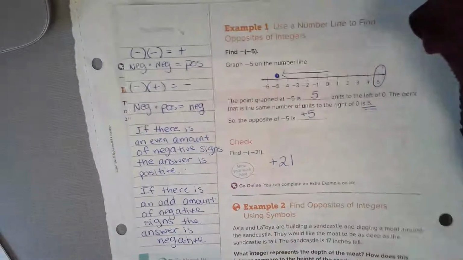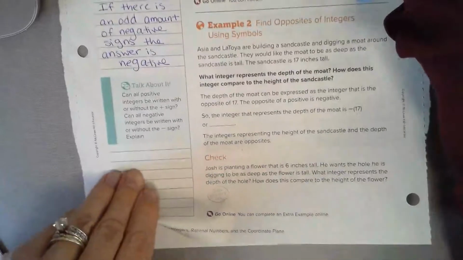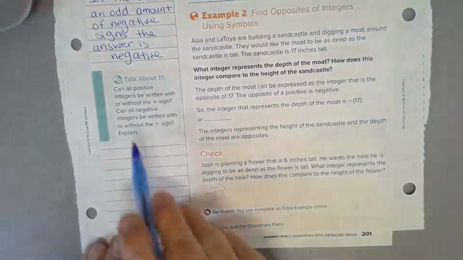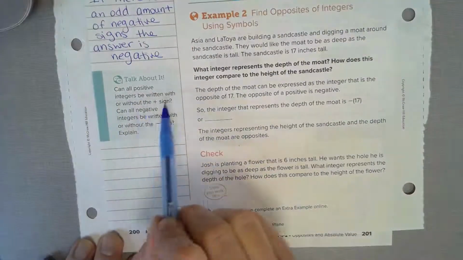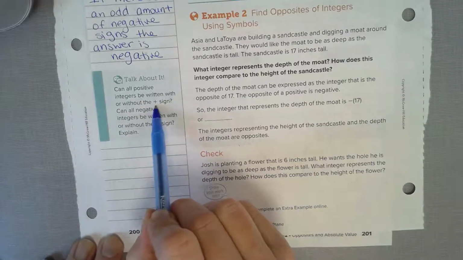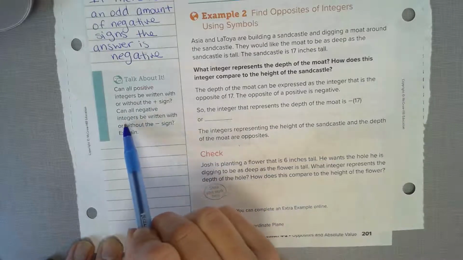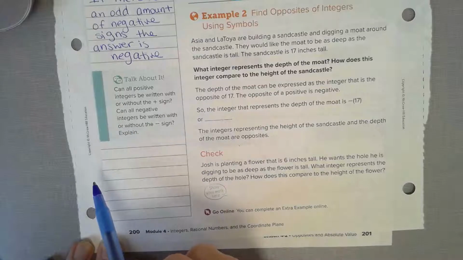Let's go to our next talk about it. Can all positive integers be written with or without the plus sign? Can all negative integers be written with or without the negative sign?